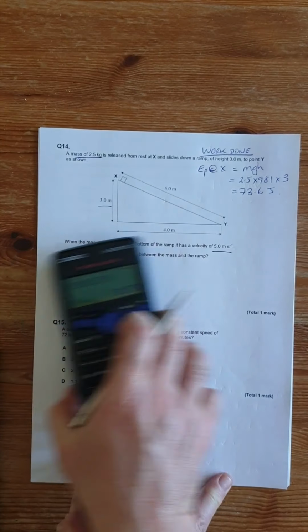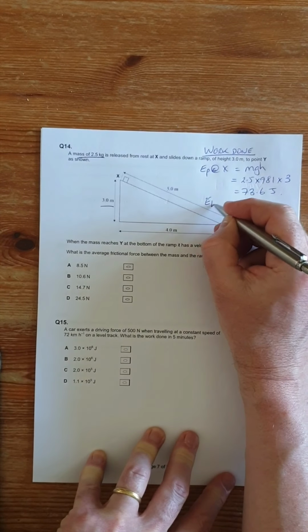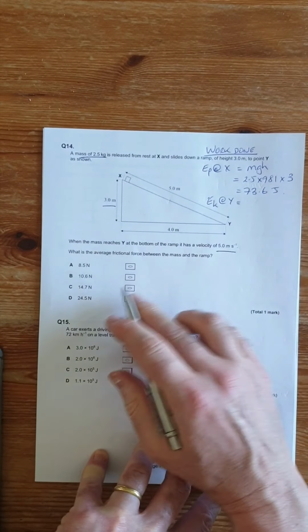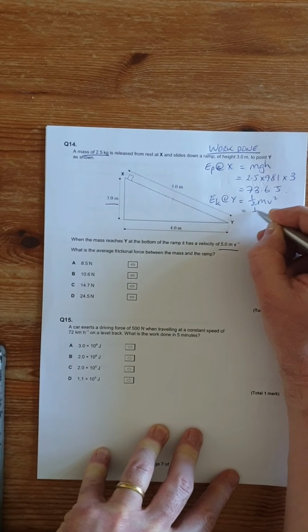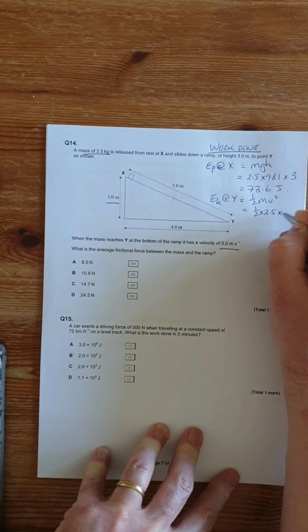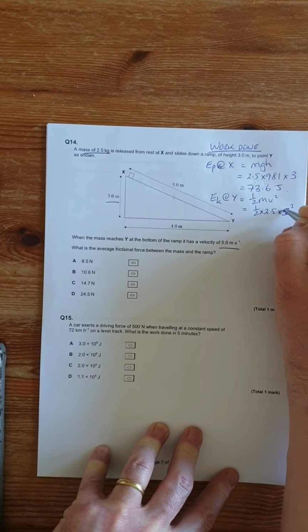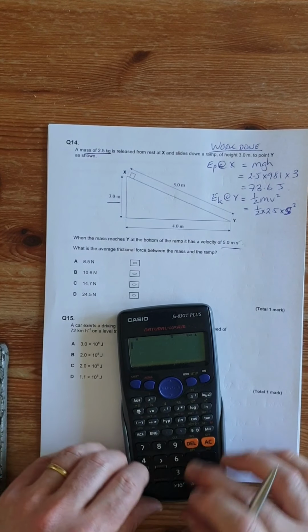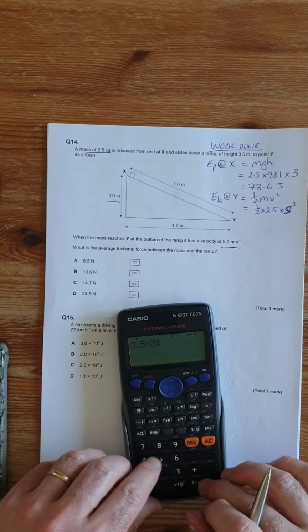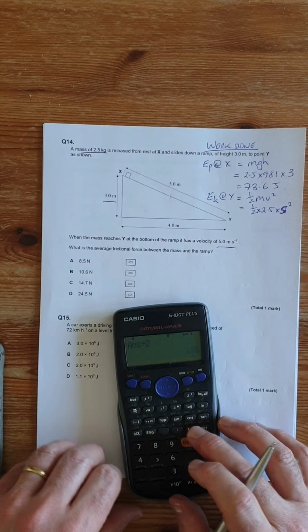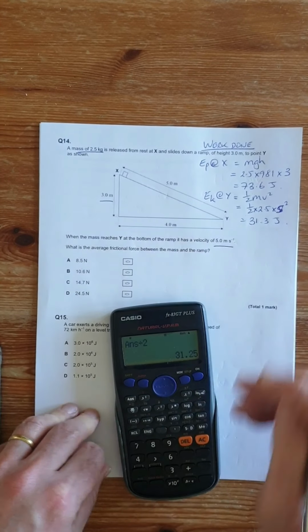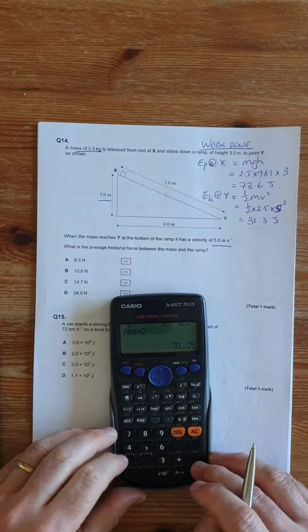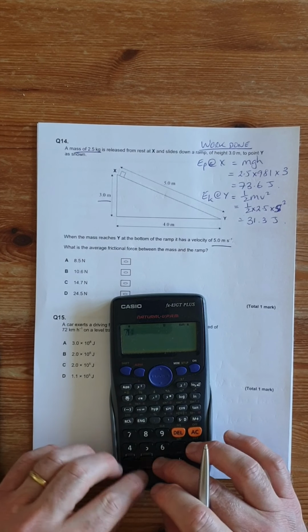Now the kinetic energy at this point Y is given by a half mv squared. That's half times 2.5 times 5 squared, which gives me an answer of 31.3 joules.